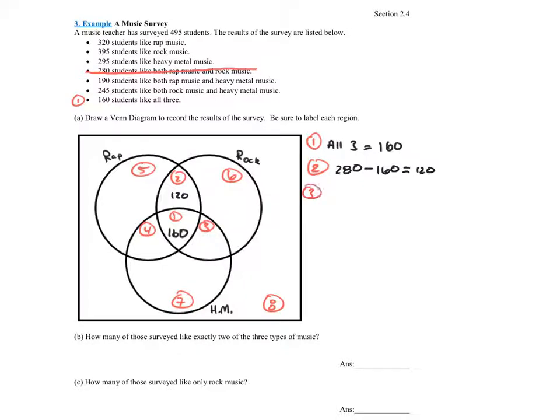Think about region 3. Region 3 is clearly rock and heavy metal. So how many students like rock and heavy metal? I'm seeing 245. So there's 245 students who like rock and heavy metal, but we want ones who exclusively like rock and heavy metal, not all 3. So we have to subtract off the 160 that like all 3. 245 minus 160, I'm getting 85. Please double check my math, because if you get one of these numbers wrong, all of your numbers are wrong.